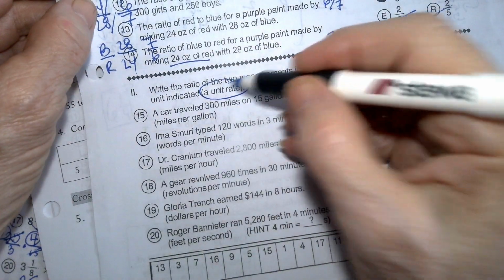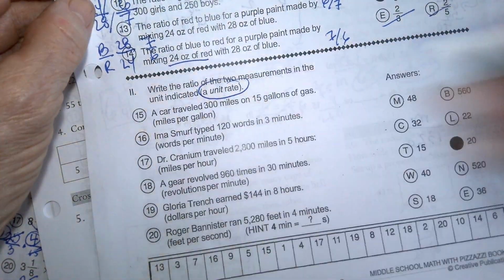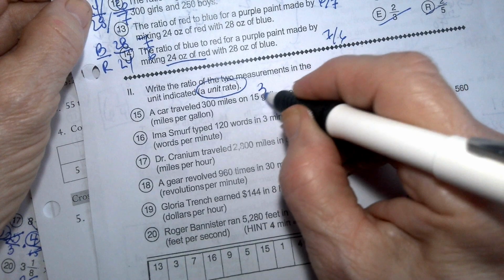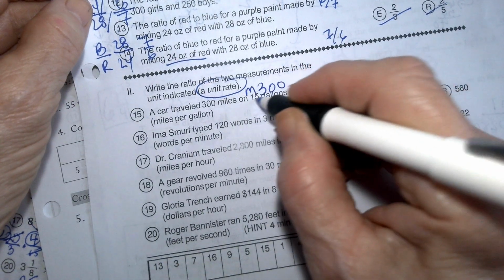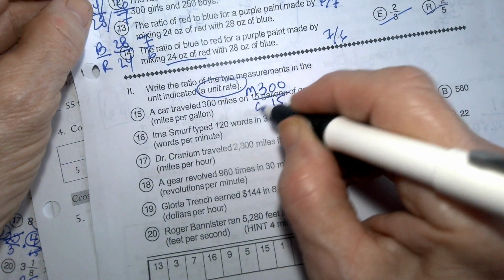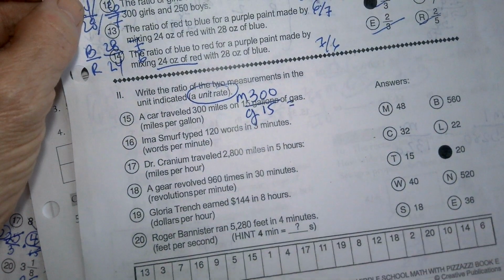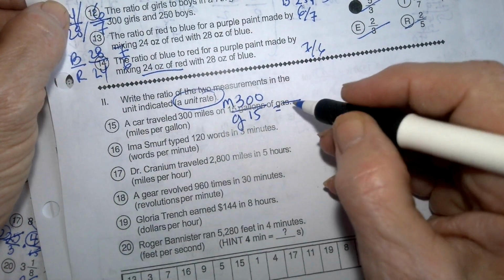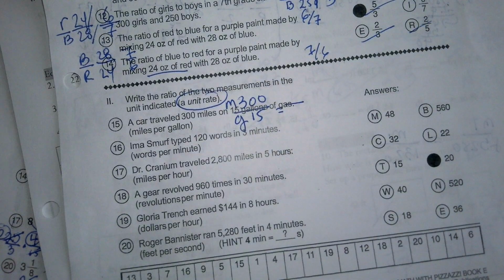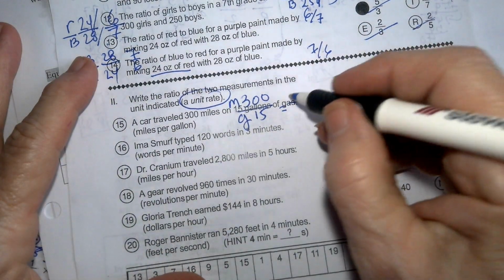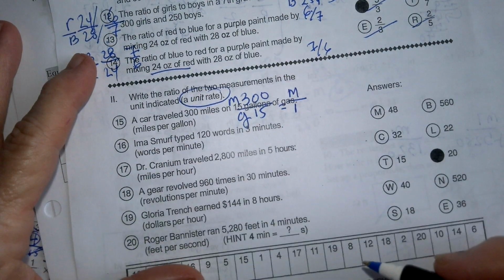Again, think of the I in unit rate. It's per 1. So I'm going to set it up in fraction form, 300 miles to 15 gallons. And then I want the miles per 1 gallon.